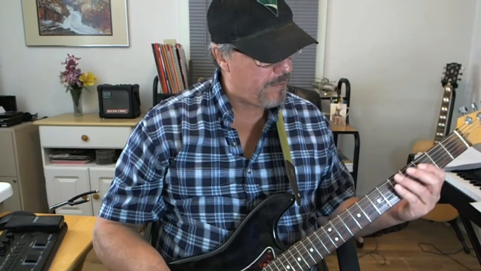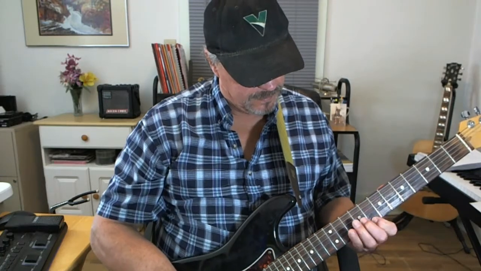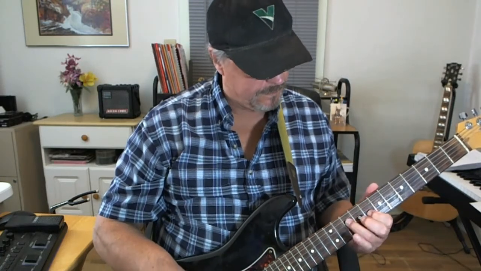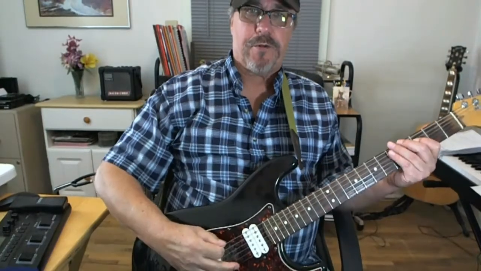Okay, so let's do this. So now we're going to have... See, that's the same as that other shape was. I don't think you need to see my picking hand. Let me see if I can point this down. I'm just doing alternate picking.